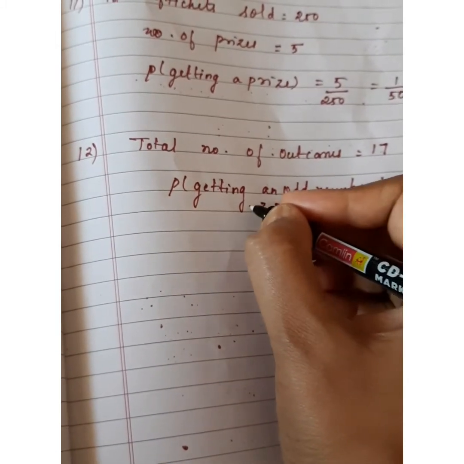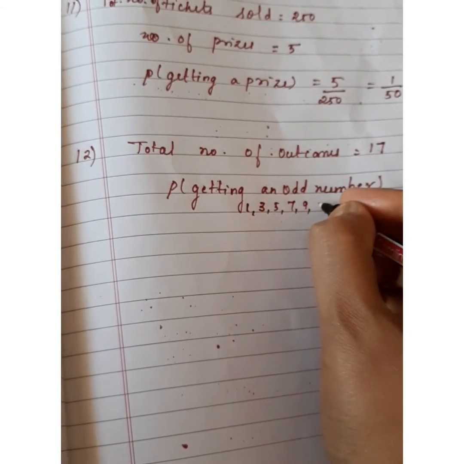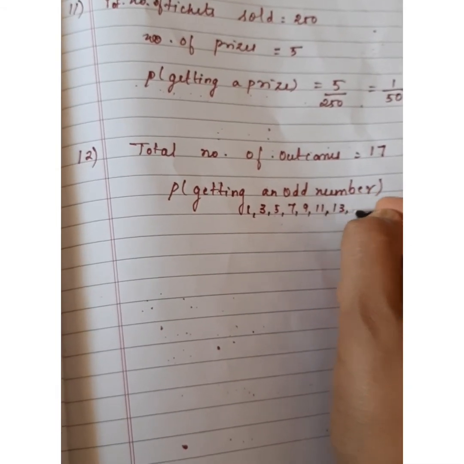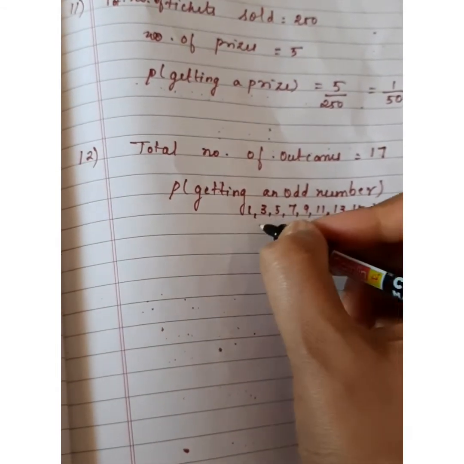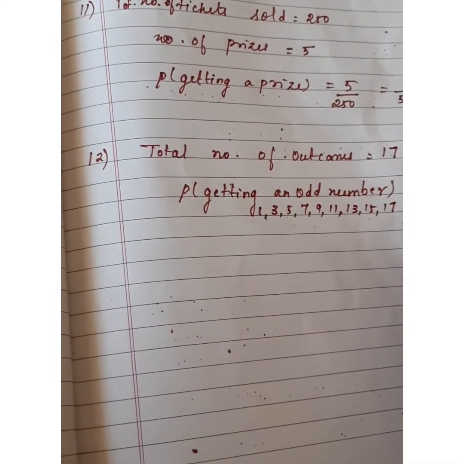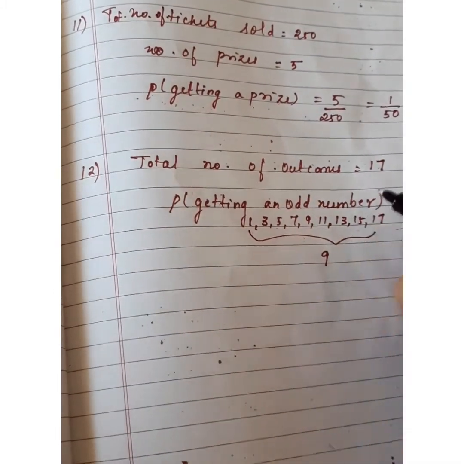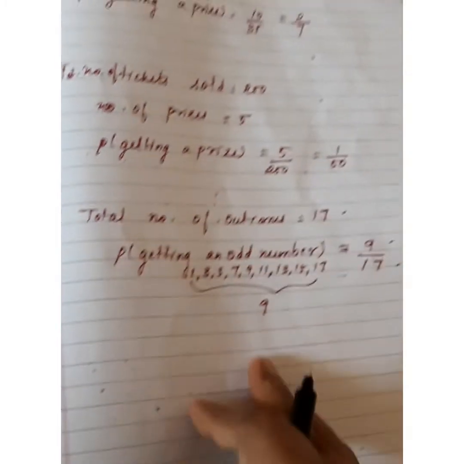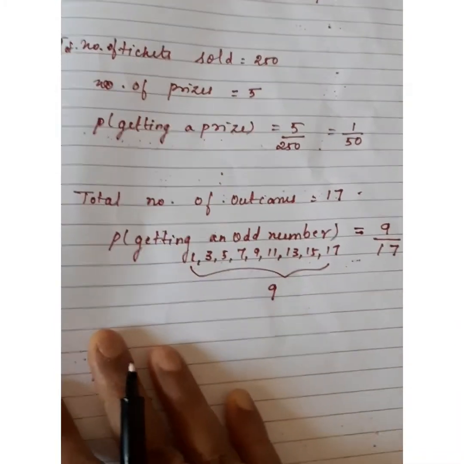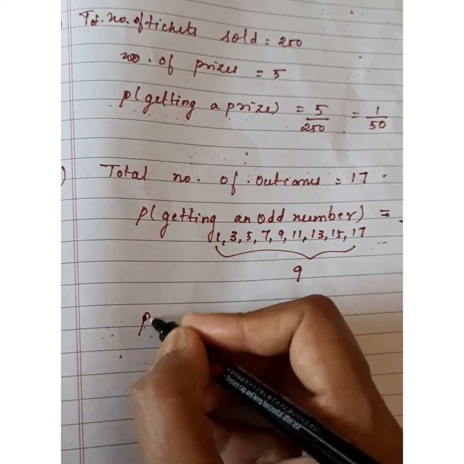So we know 1, 3, 5, 7, 9, 11, 13, 15 and 17 are the odd numbers in the list. So that's going to be 9 by 17. So the favorable outcomes are 9 out of total outcomes, that's 17.